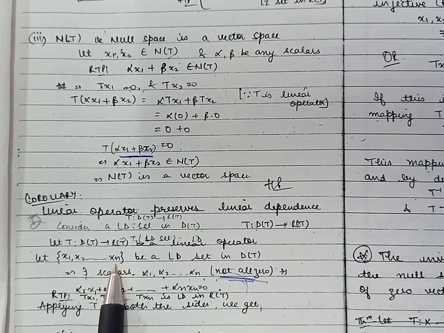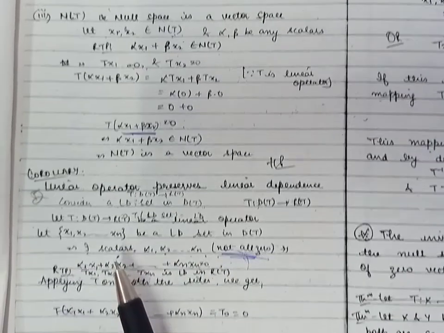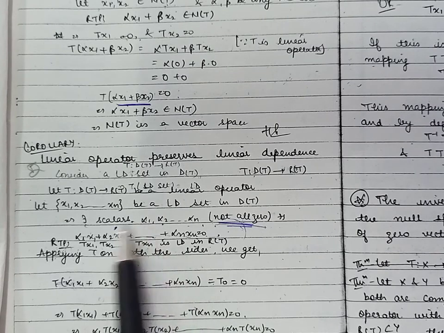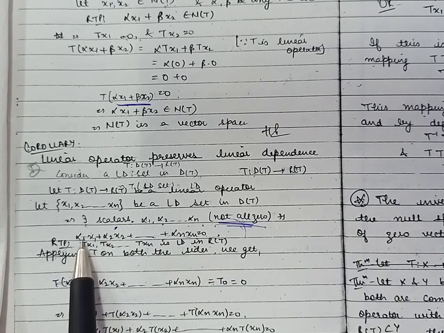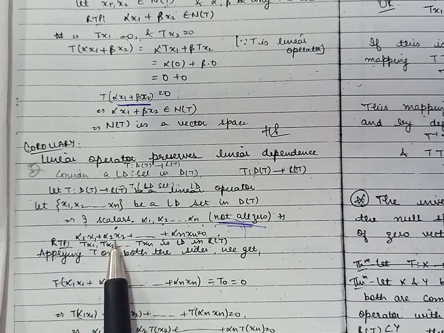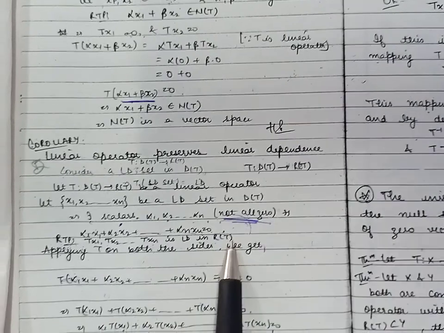And let us take a linearly dependent set in the domain of T, which consists of the vectors x1, x2, x3 up to xn. Now because these are linearly dependent vectors, by definition we can take scalars alpha 1, alpha 2, alpha 3 up to alpha n, not all 0, such that the linear combination will be 0. So we get alpha 1 x1 plus alpha 2 x2 and so on, alpha n xn is equal to 0.